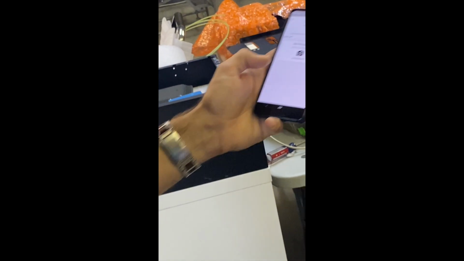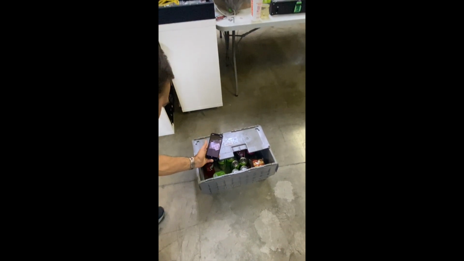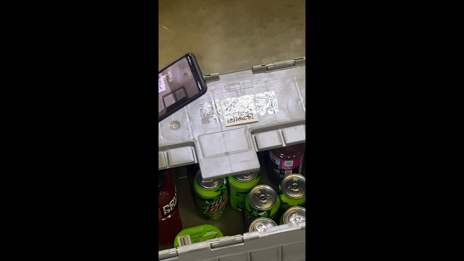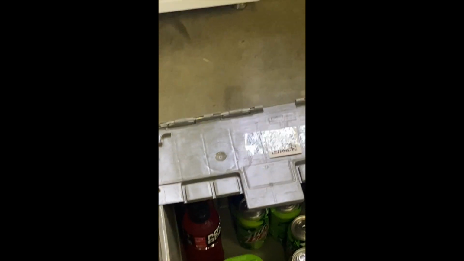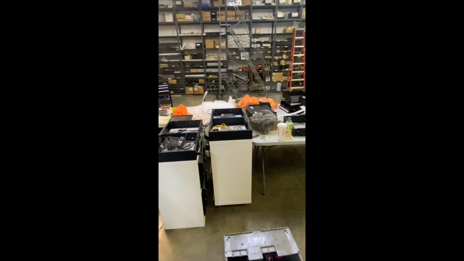So I say I've arrived. So now I'm getting out of my car. It wants me again to scan the tray to make sure I'm grabbing the right tray for this location, because you may have 20 trays in this truck. All right. So now I'm in pick mode, or merchandise mode. It's going to ask me to go to the machine.